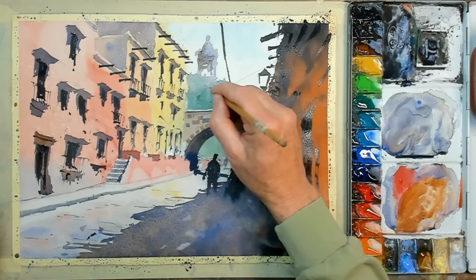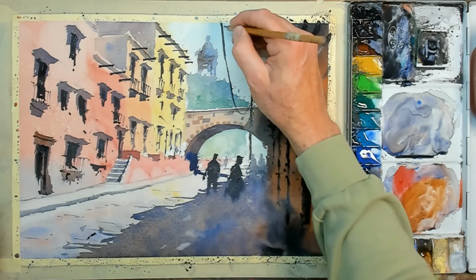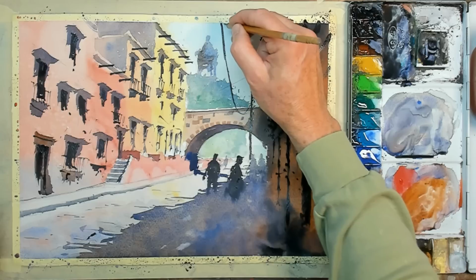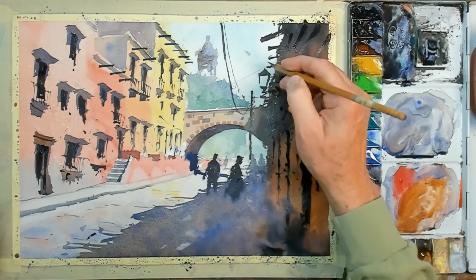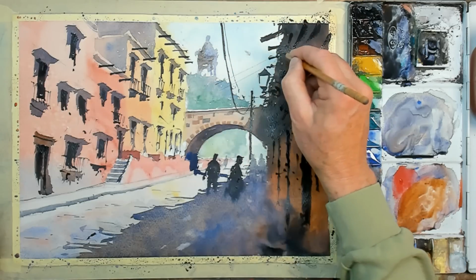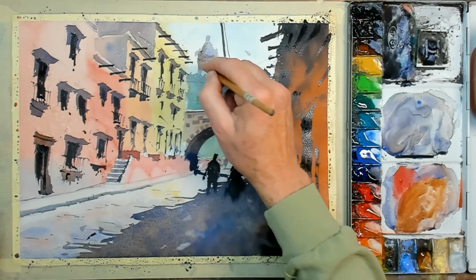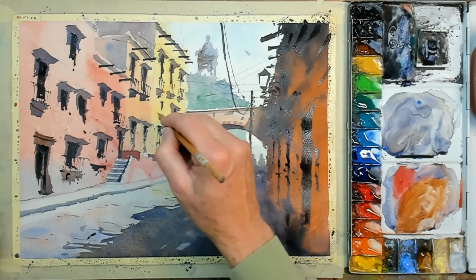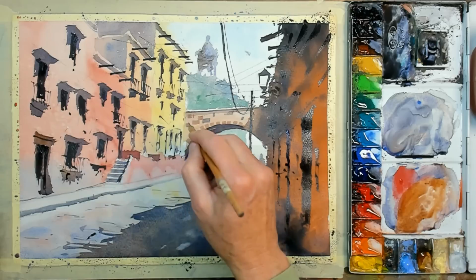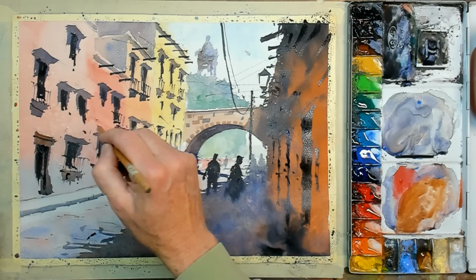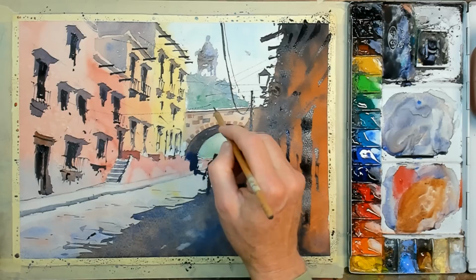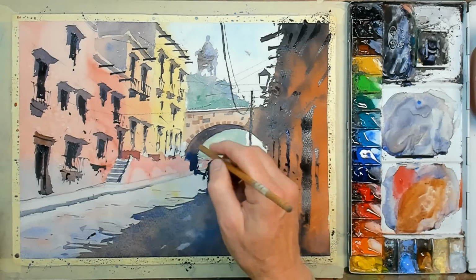So there are these lines that go. In fact, there's another line there. The more you look, the more cables you see. But just a few of them.